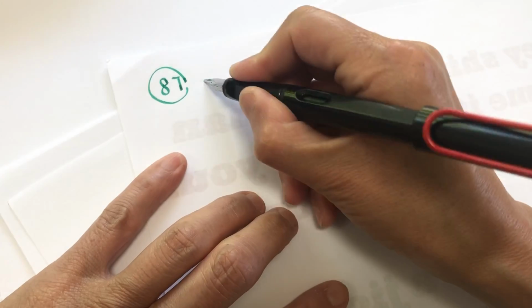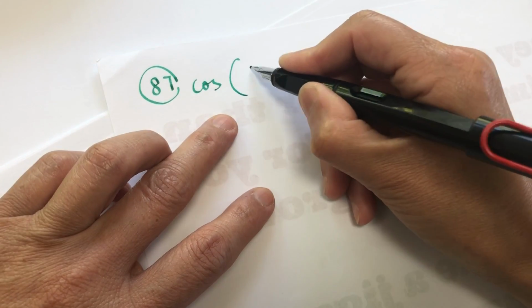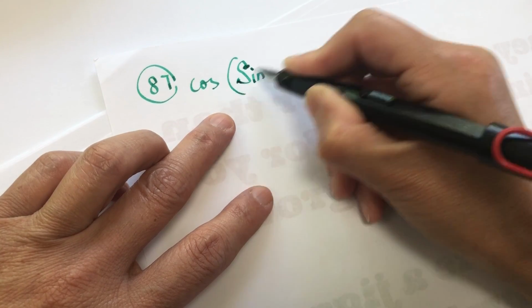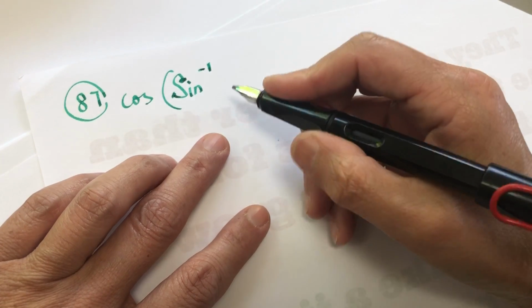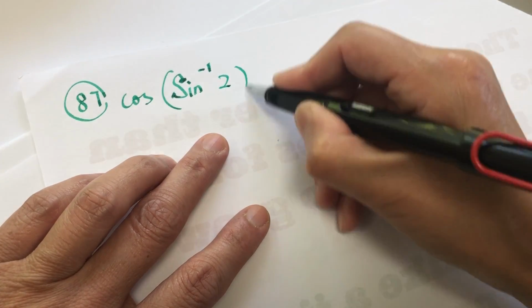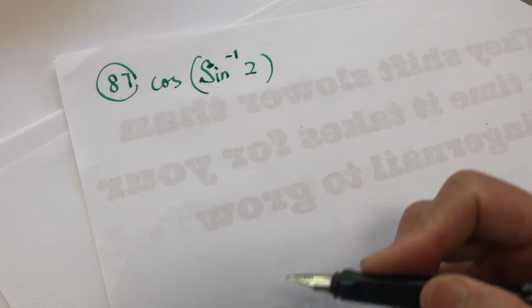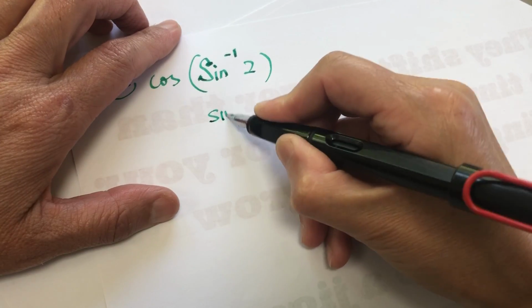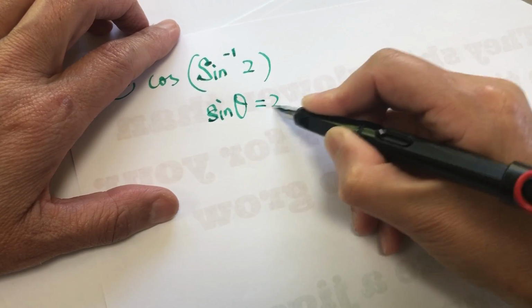Sine inverse, capital, of 2. Okay, you are tricking me. There is no sign. It means sine of theta, and sine of theta is 2.